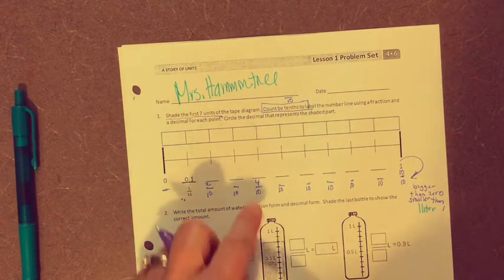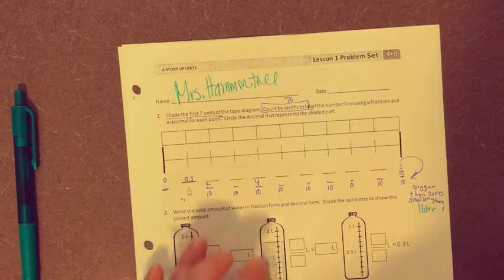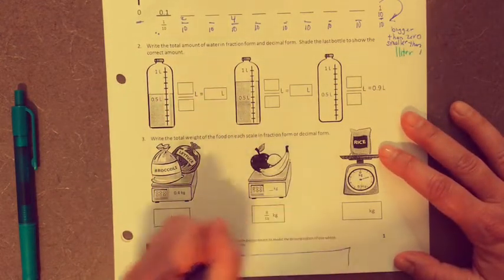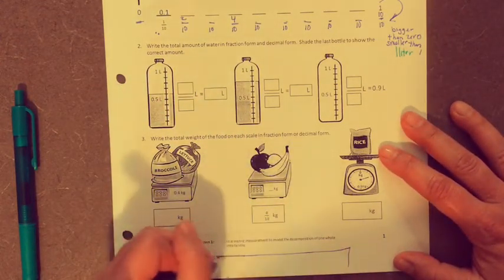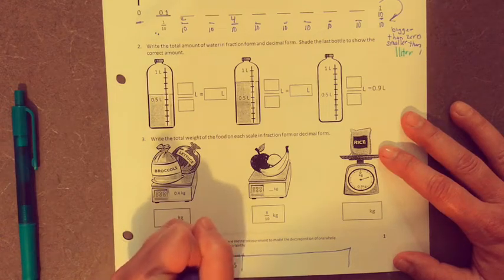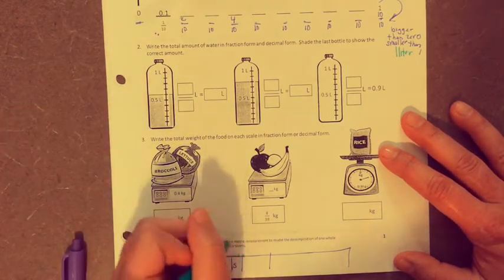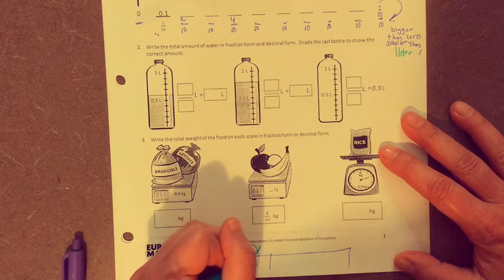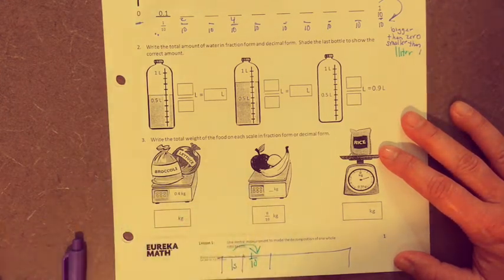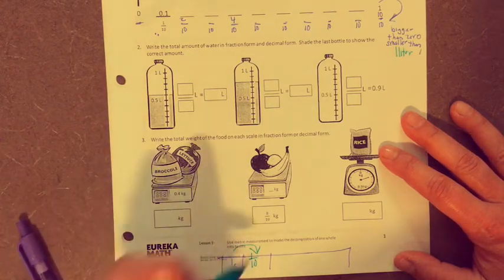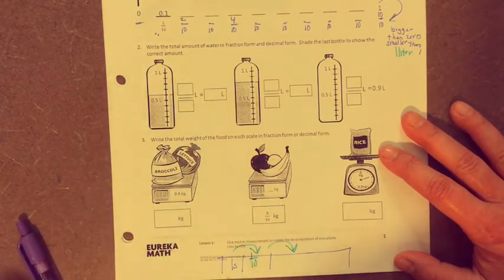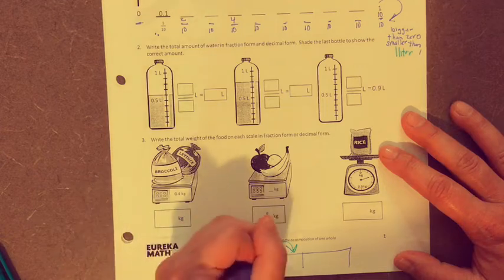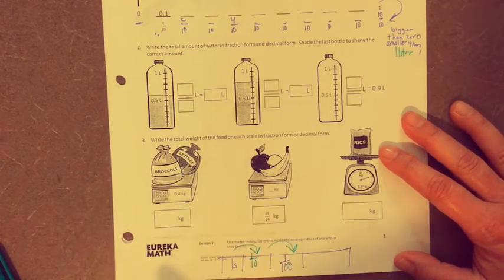Okay? So if I go back here and plug in my decimal, I'm going to read this as 4/10. So I'm going to think back to my place value. Let's see. If this is the ones place, this is going to be the tenths place. And then I'm going to move over. This is going to be the hundredths place.